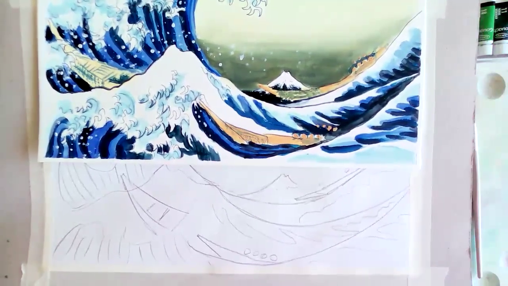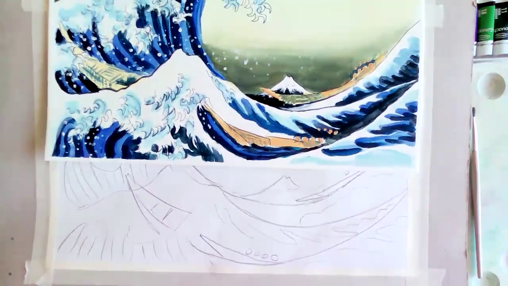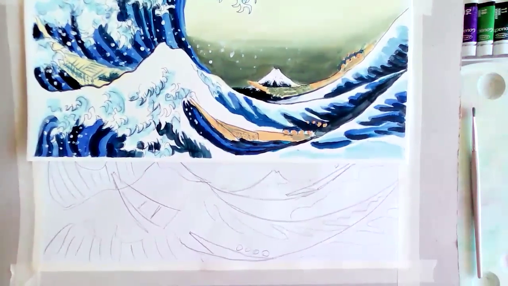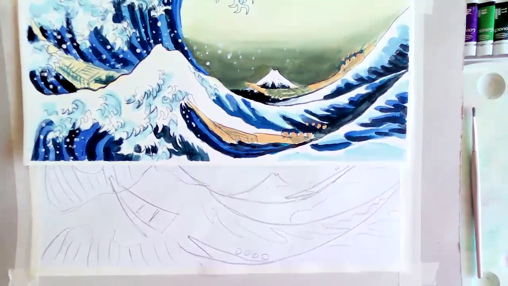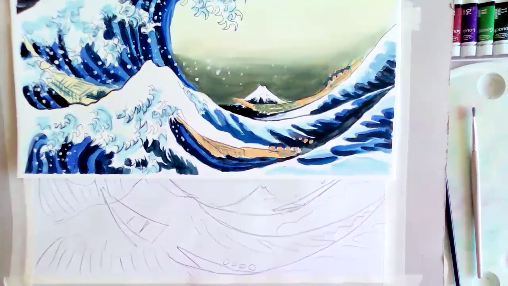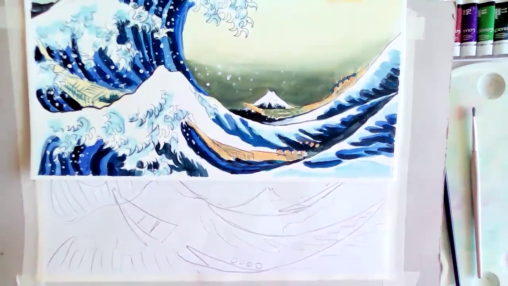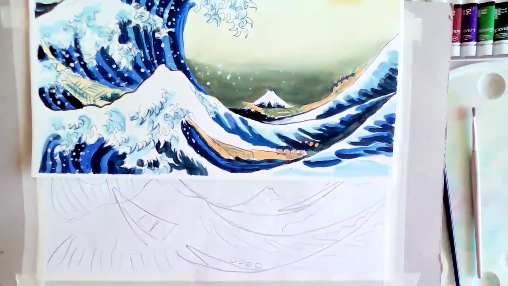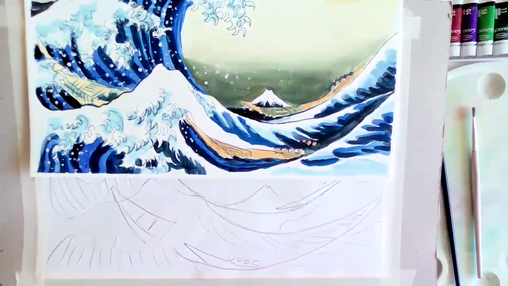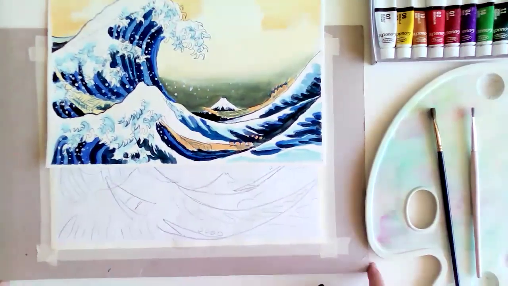Yeah, so I simplified the boats a bit, and his painting is a bit more elaborated with details, but we're gonna just give the feeling that there are boats, but in general we're gonna concentrate on the wave, making the wave more cool. And basically we can already move to the paints.